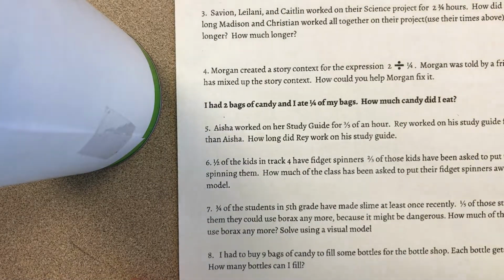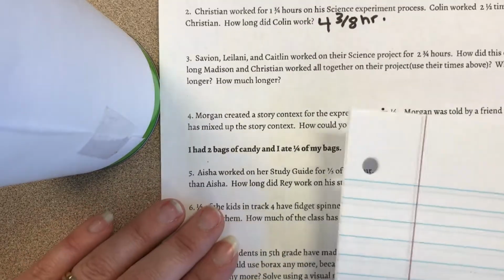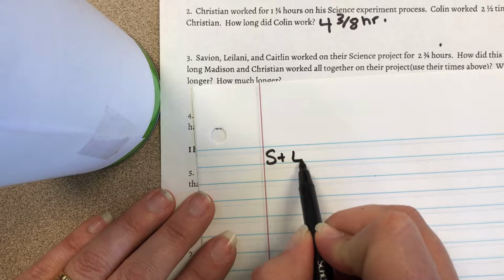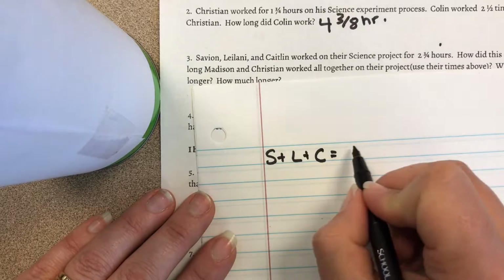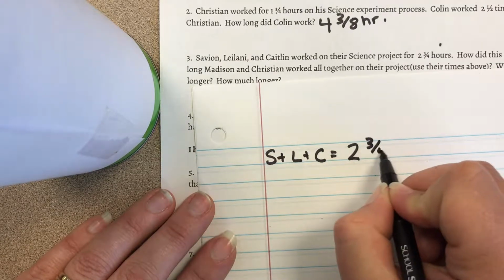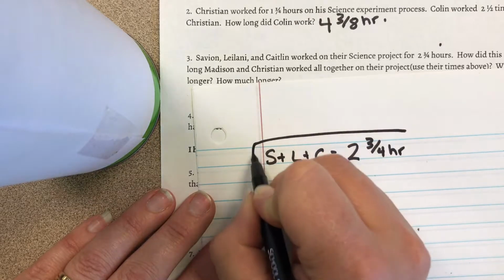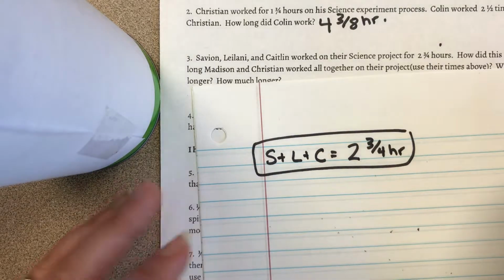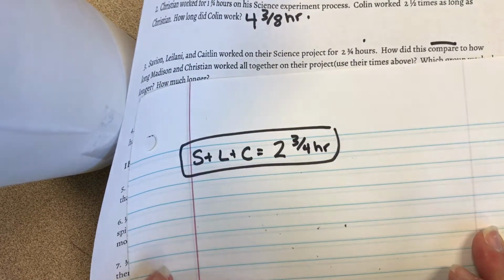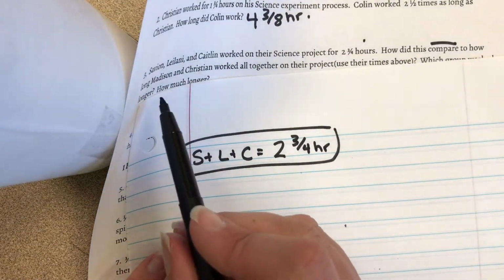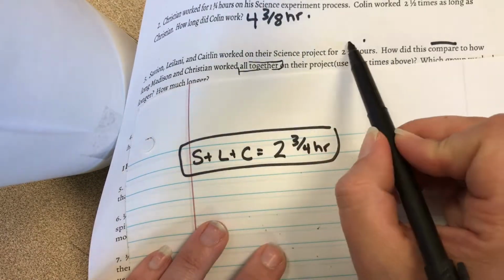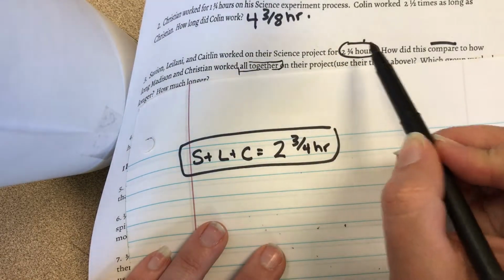All right, let's talk about Savion, Leilani, and Caitlin. They worked on their science project for 2 3/4 hours. So I have Savion plus Leilani plus Caitlin. They worked for 2 3/4 hours. How did this compare to how long Madison and Christian worked all together on their project? Use their times above.